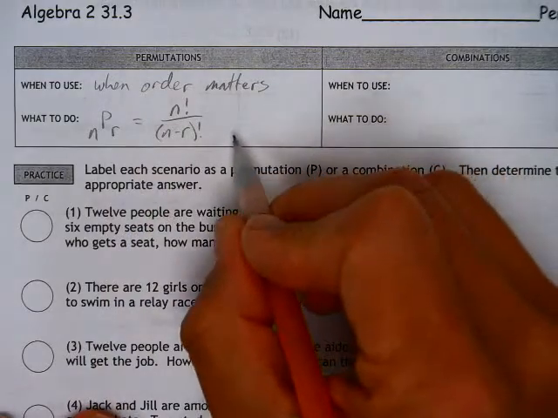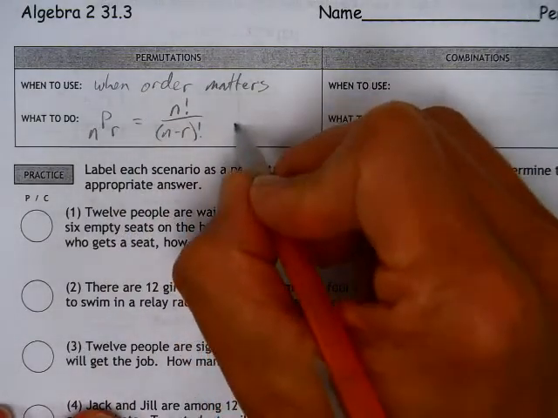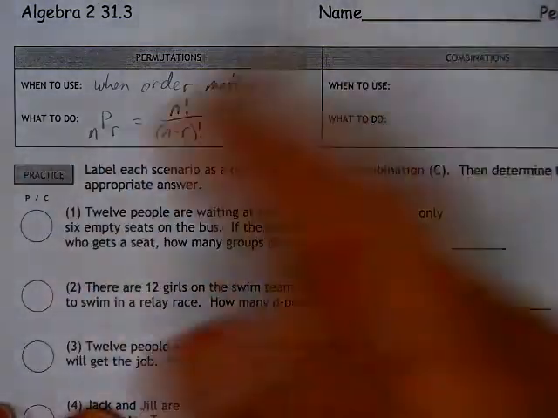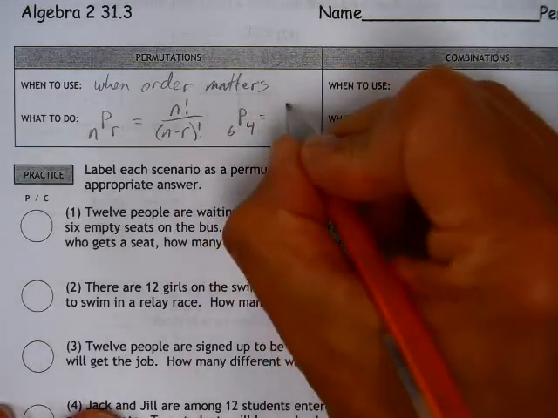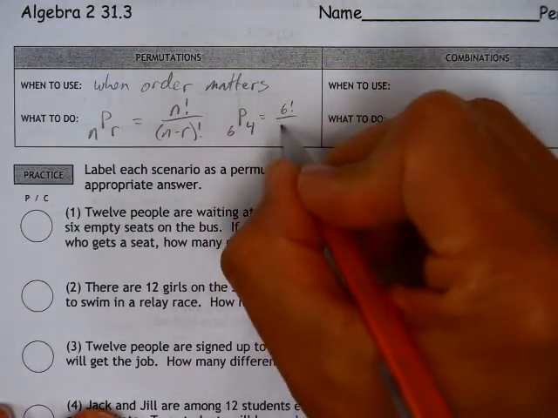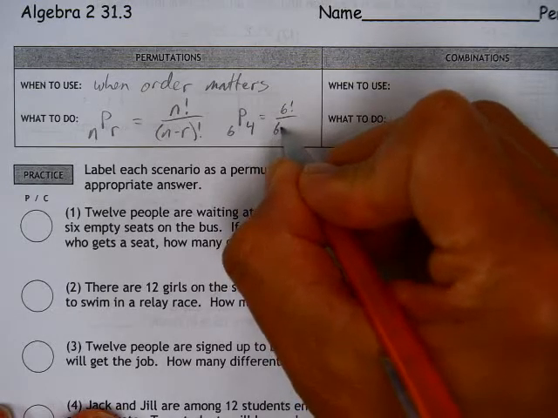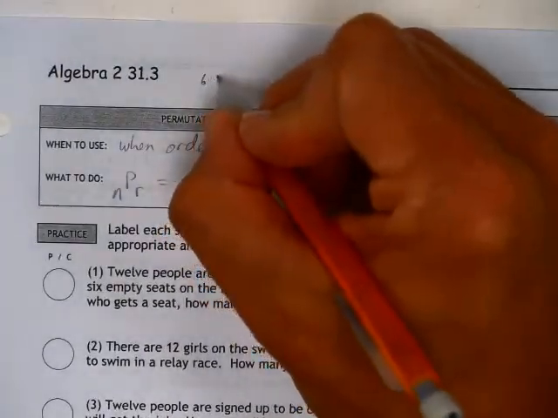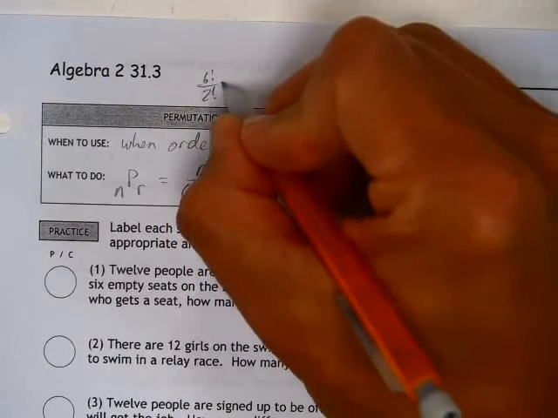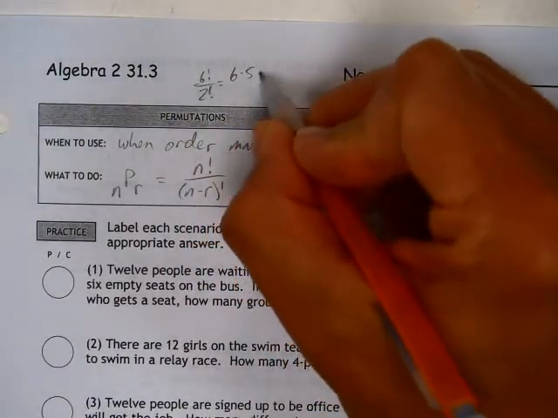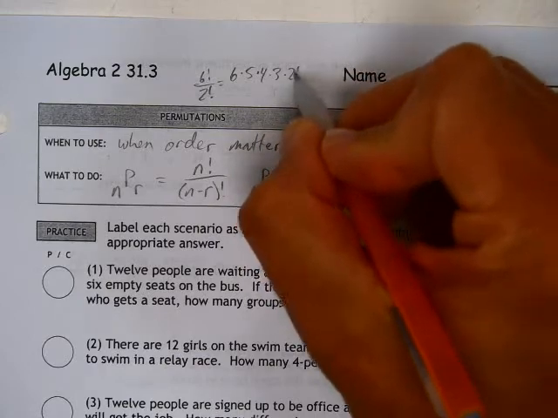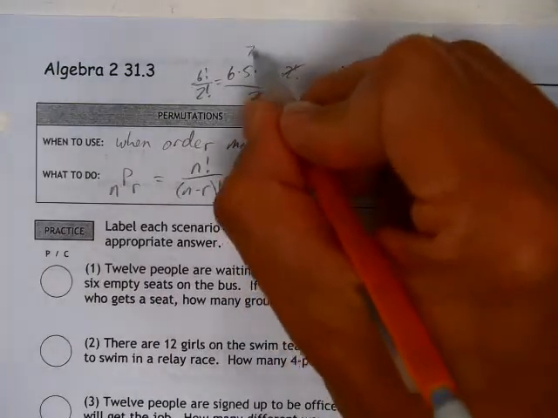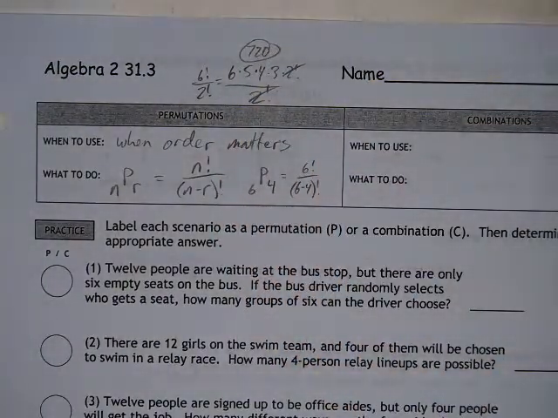So in the case where I had the bowling order, where you had 6 players, and you wanted to create a lineup of 4 specific bowlers in a specific order, you would simply take the 6 factorial on top, and put that over 6 minus 4 factorial on the bottom. I didn't leave myself too much room, but up here, that's 6 factorial over 2 factorial, which doesn't help too much. 6 times 5 times 4 times 3 times 2 factorial over 2 factorial. You're going to cancel those, and you end up with 360 different bowling lineups that you can have.